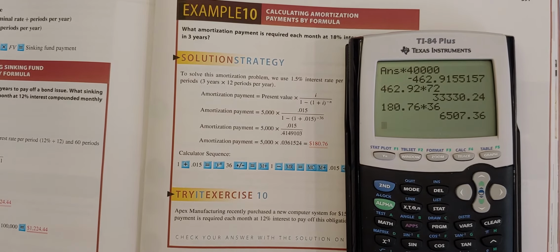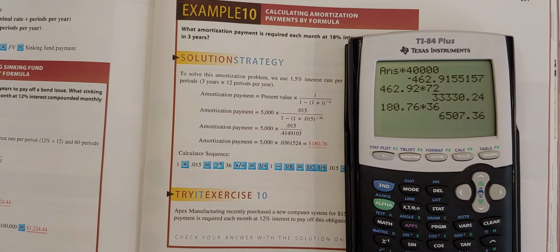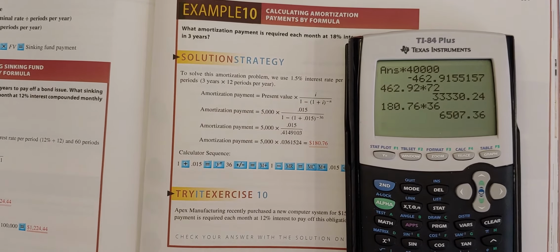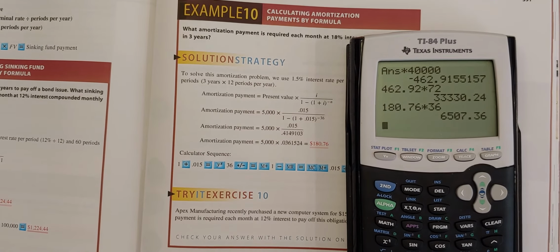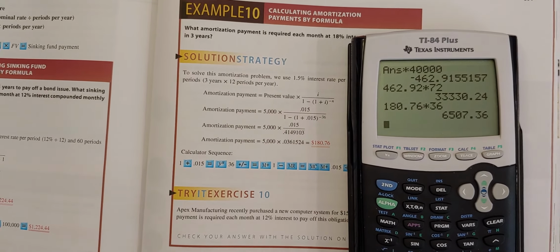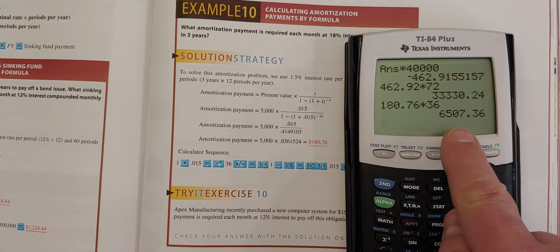Now, what would be cool is, what would you have in 3 years at like 7% interest if you put away $200 a month? If you did that, I bet you'd have more than $5,000, and you would have paid less than $6,500 to get that $5,000.